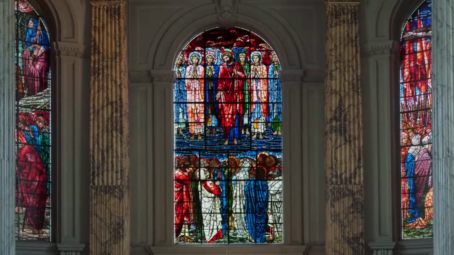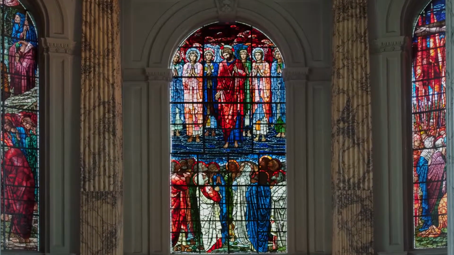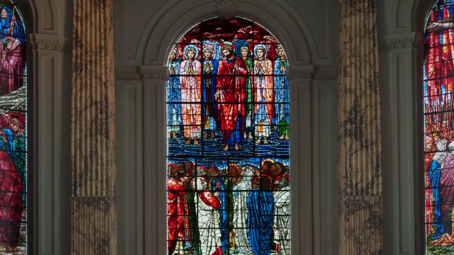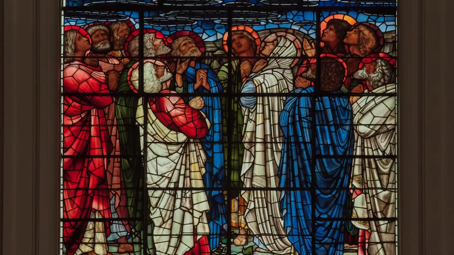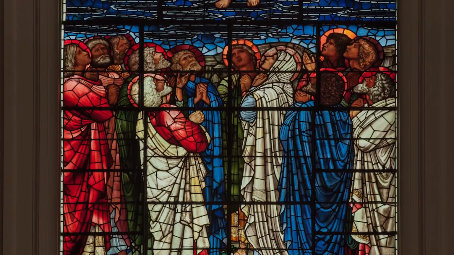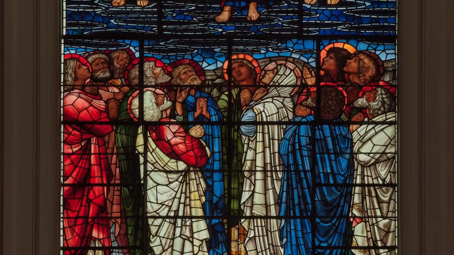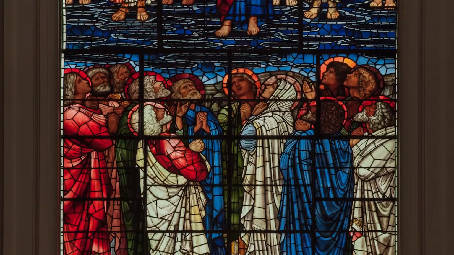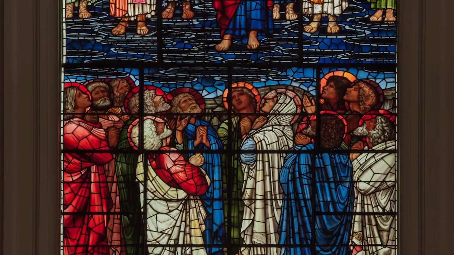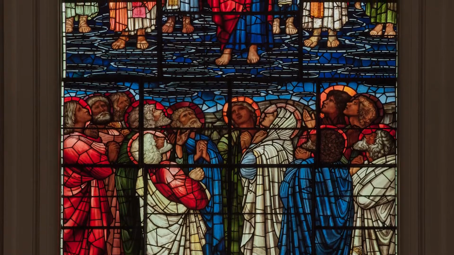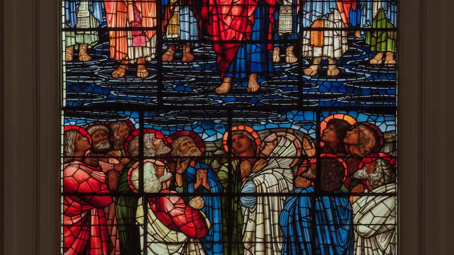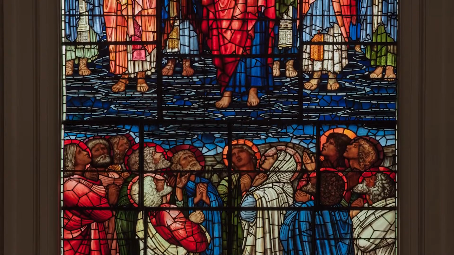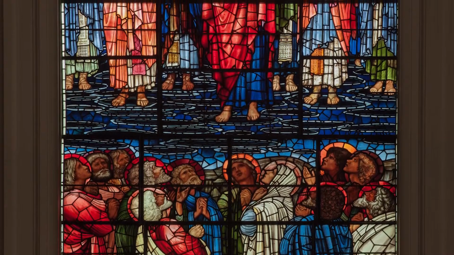We're looking at the great Ascension window, which is at the centre of the apse of Birmingham Cathedral. This window depicts the time 40 days after Easter when Jesus ascends into heaven and says goodbye to his mother and to his disciples on the Mount of Olives. So this is a story of separation, but also of the glorification of Jesus.